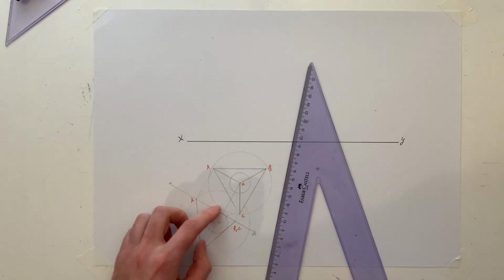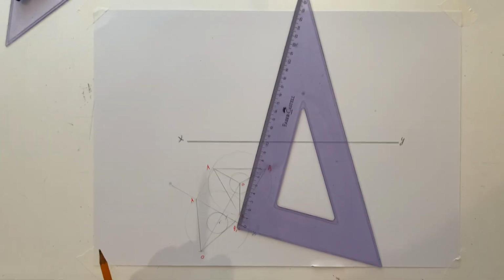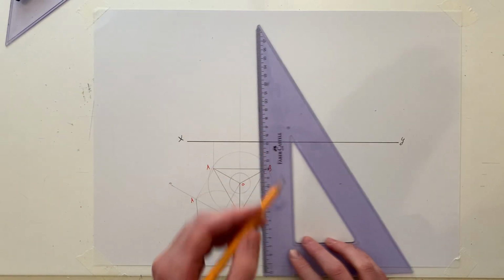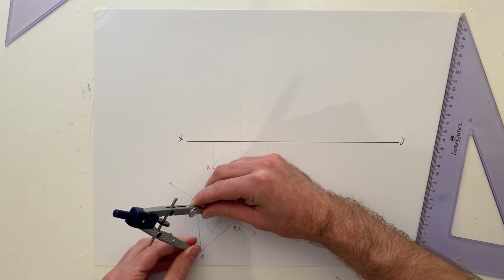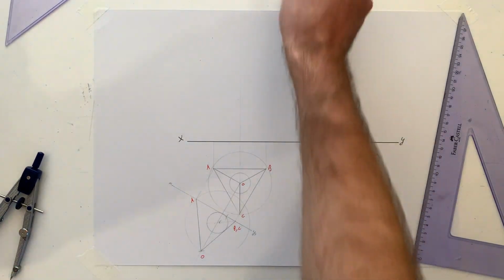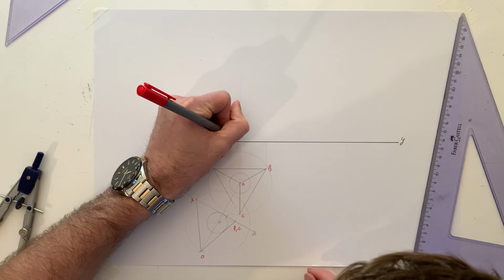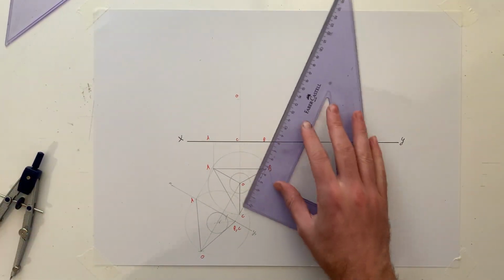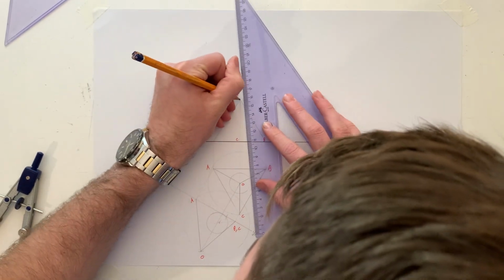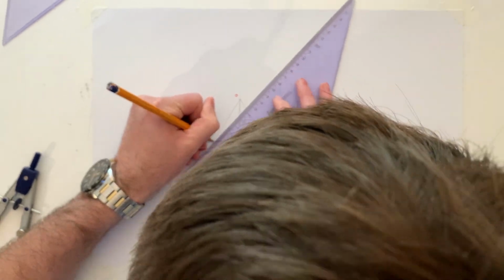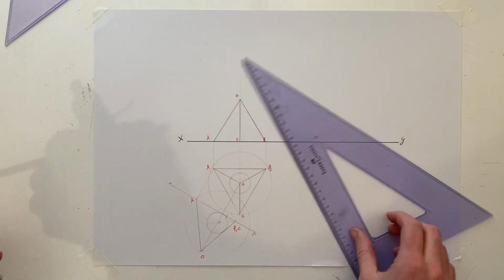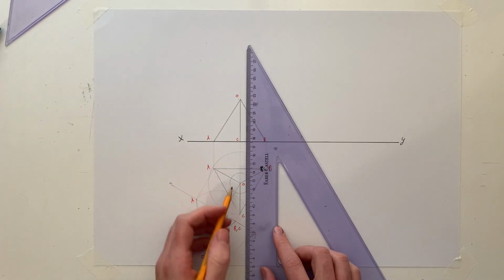Now if we were to draw our elevation, having our height from our auxiliary below here, you'll notice here we need to take our height.